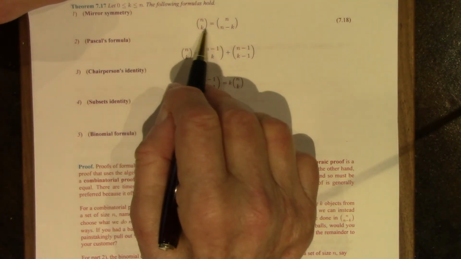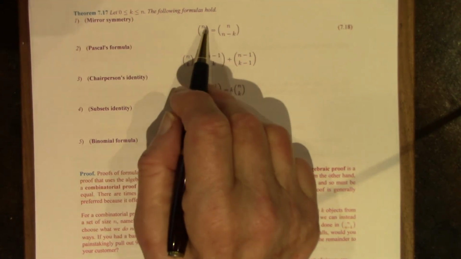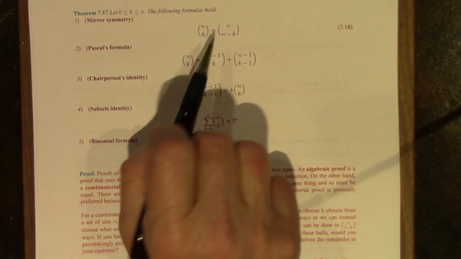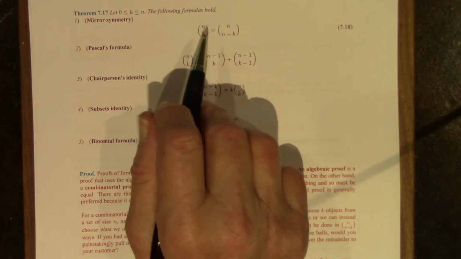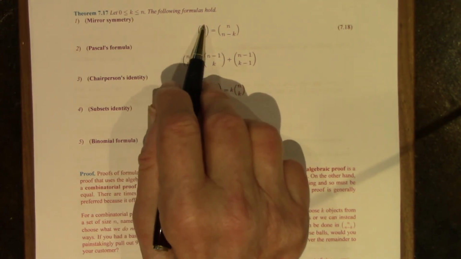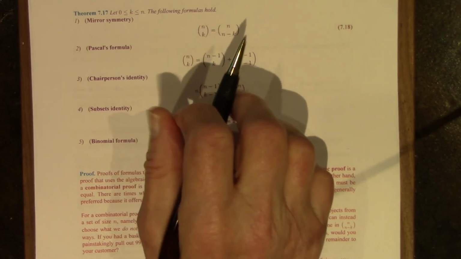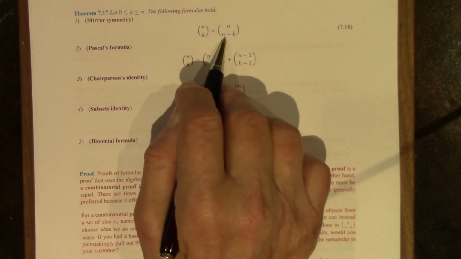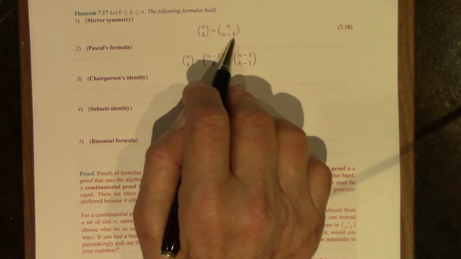For this first one, we have to somehow reason that the number of ways of choosing k objects from a set of size n is the same as the number of ways of choosing n minus k objects from, say, the same set. Well, this is straightforward. There's two ways you can pick a subset of size k from a set of size n.